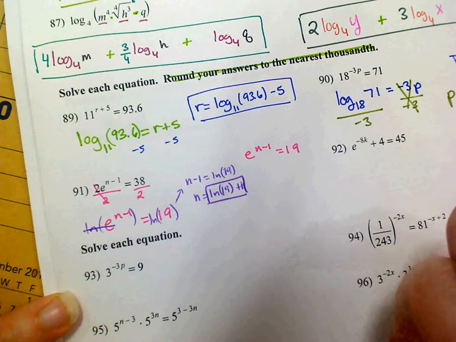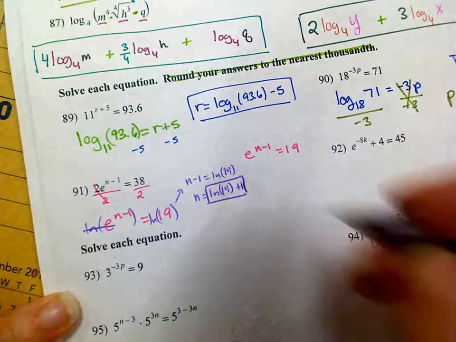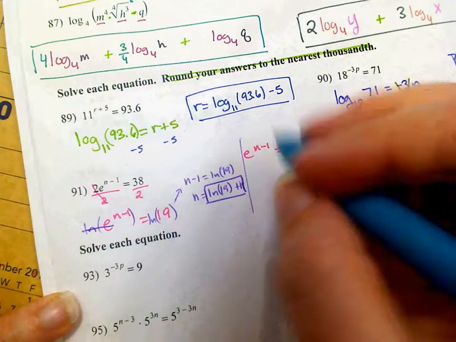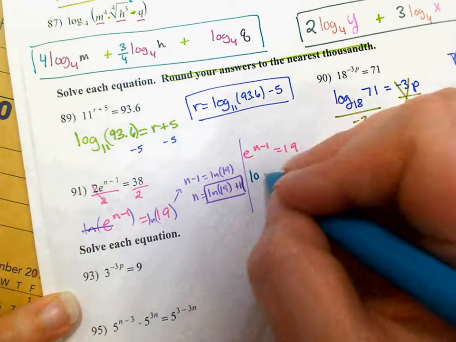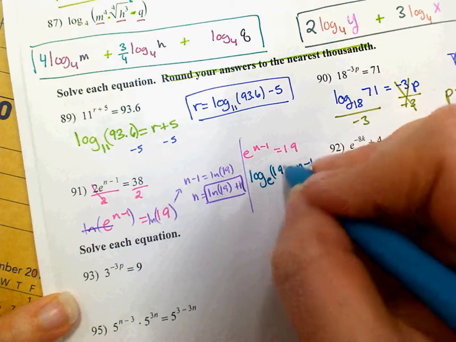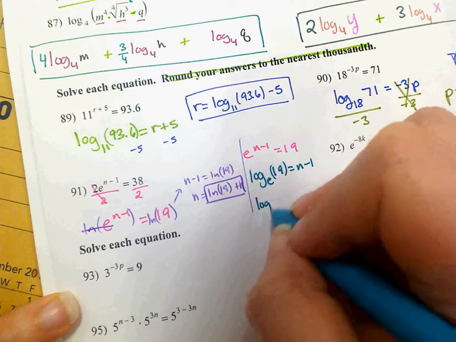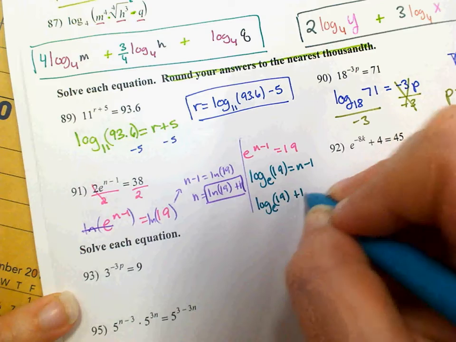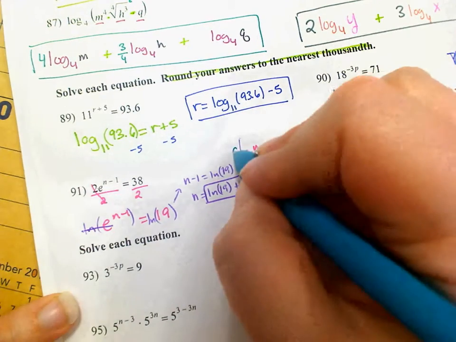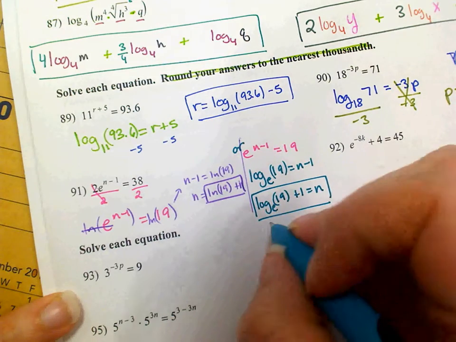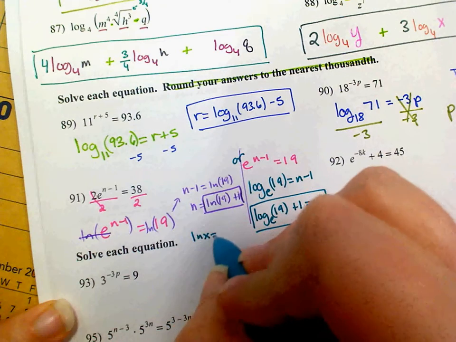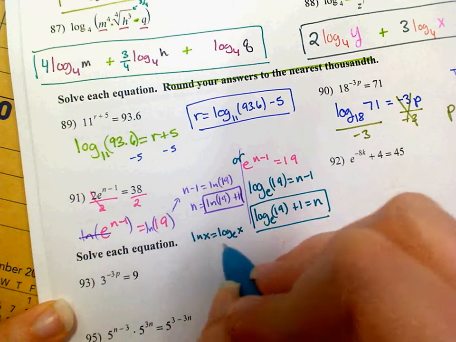Over here, I would convert to a log. So log, just like we did this, that one right there. So log base e of 19 equals n minus 1. And then add 1. Log base e of 19 plus 1 equals n. But log base e is natural log. So natural log of x is log base e of x, just as a side note.